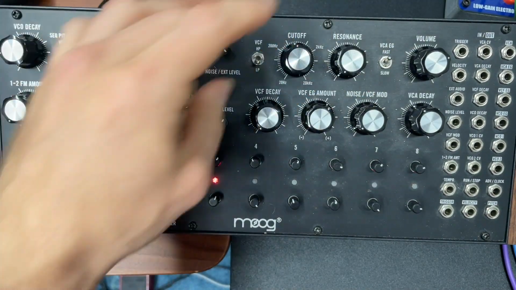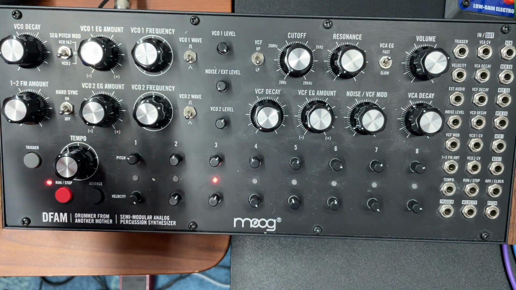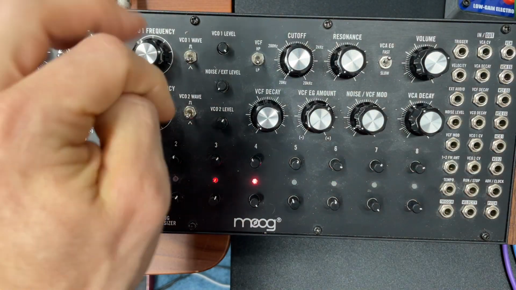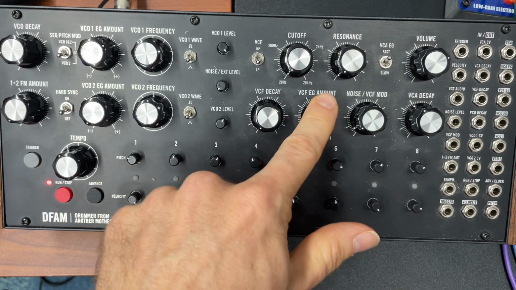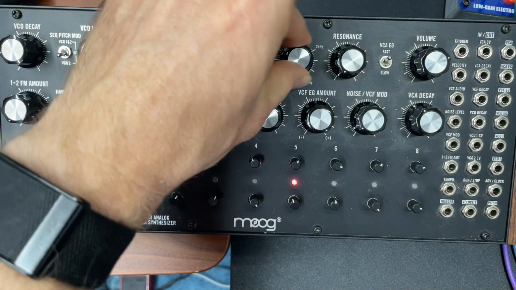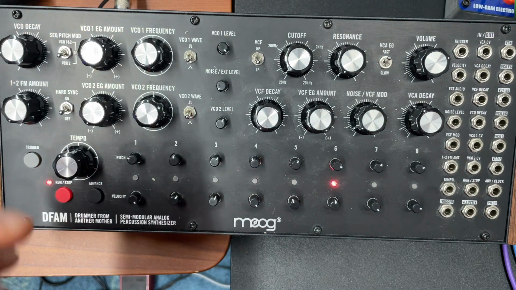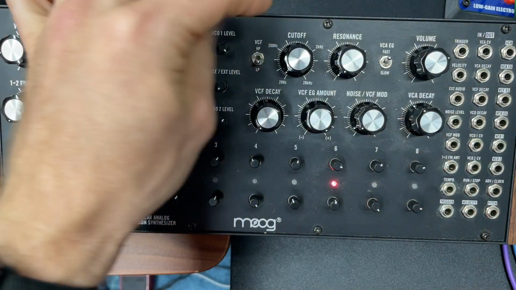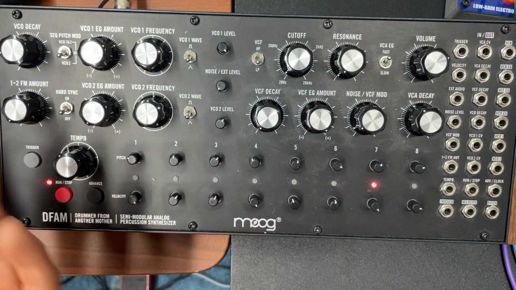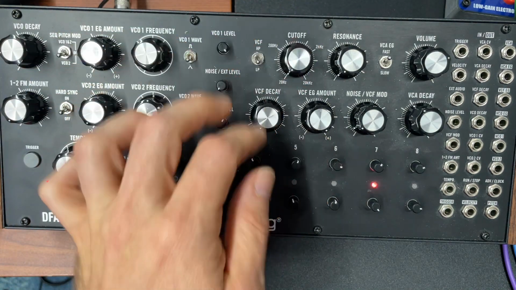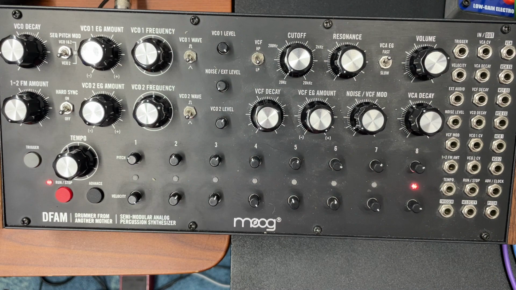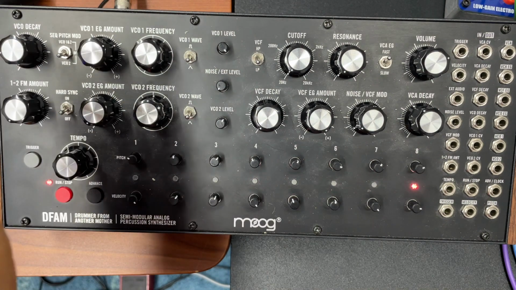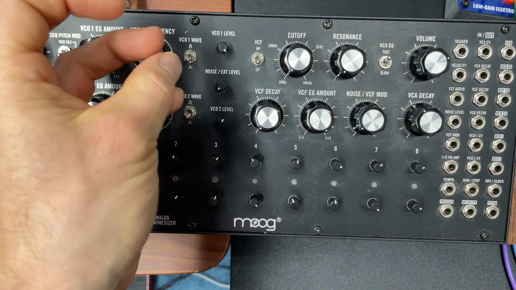Okay, so let me think about it. Here's the best way to put it. VCF amount, sorry. So this is the amount that it's modulating the cutoff as it's happening. So we're hearing notes. Right now we're just hearing clicks because I've got the cutoff all the way down and the amount of the filter sweep all the way up.